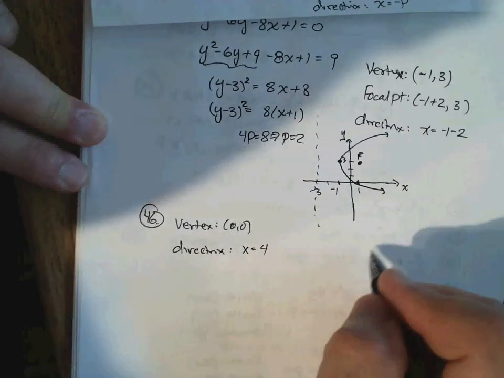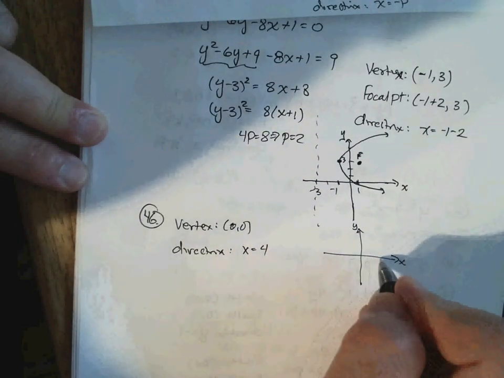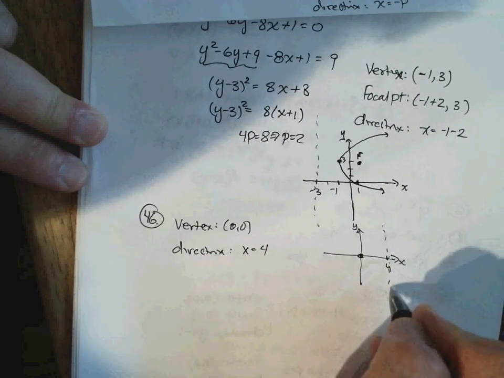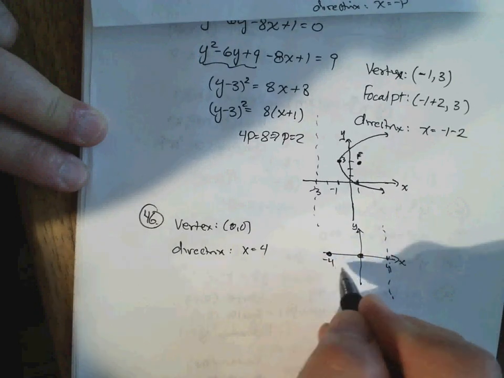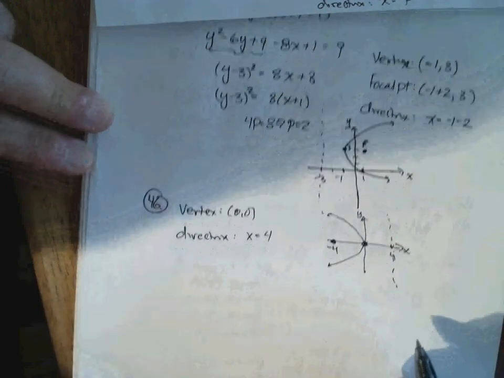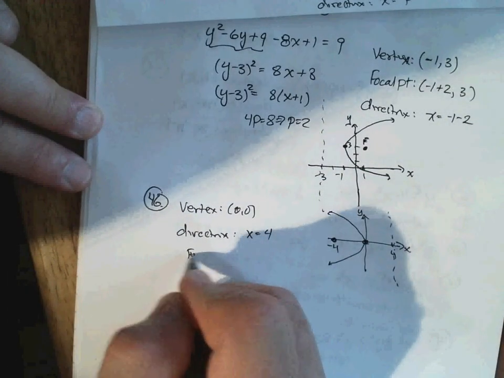The directrix is the line x equals 4. So think about that. Here's your xy. Sometimes it helps to make a graph. Here's your vertex. Here's your directrix. So the focal point is going to be the opposite direction over here. And your parabola looks like that.